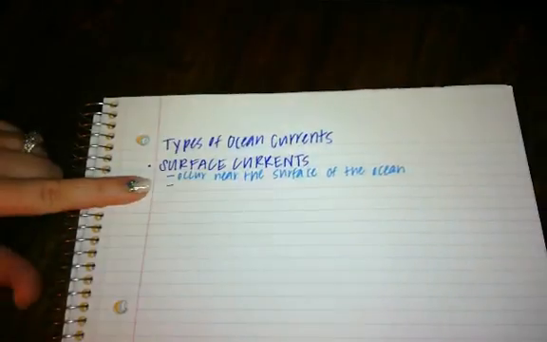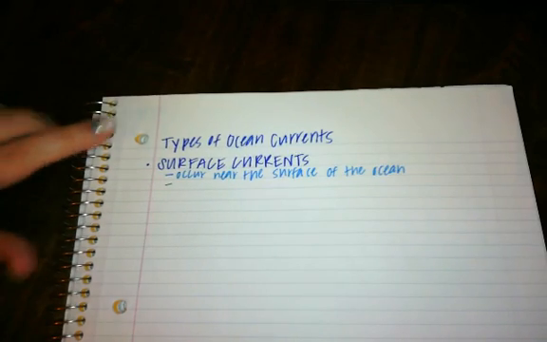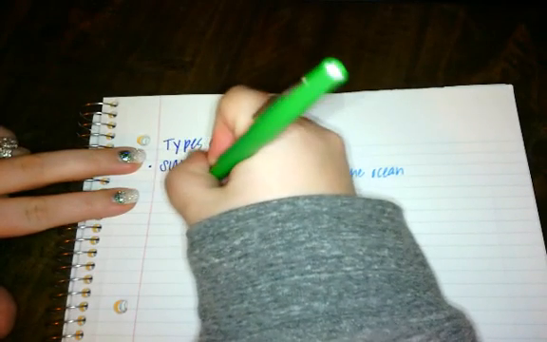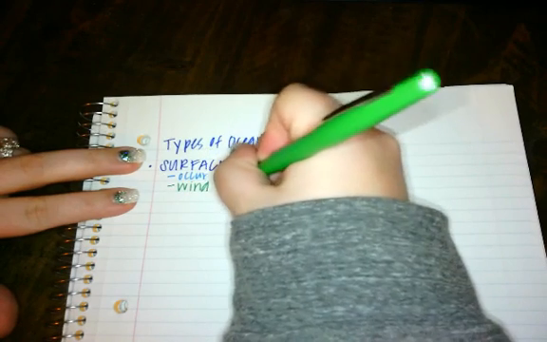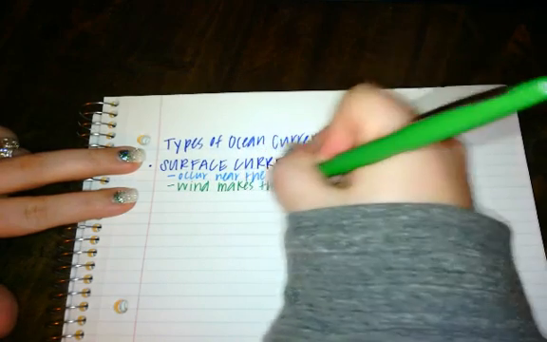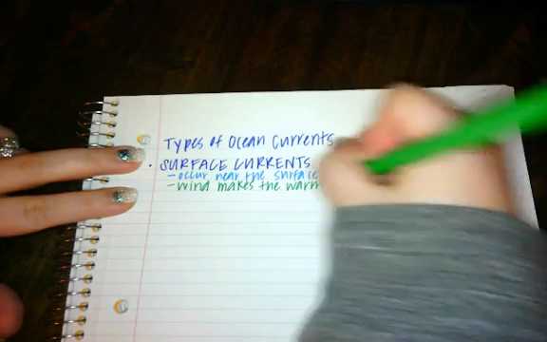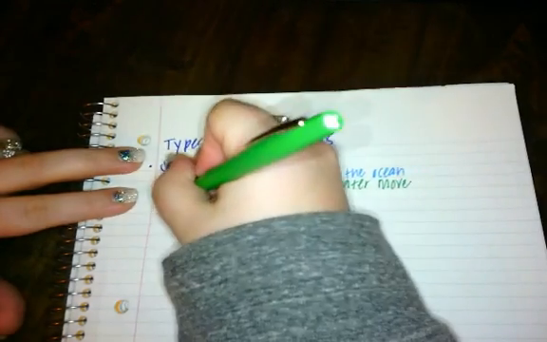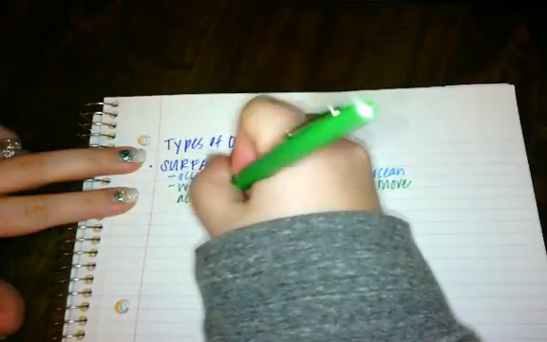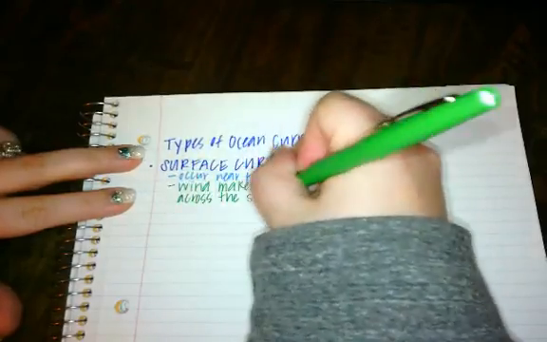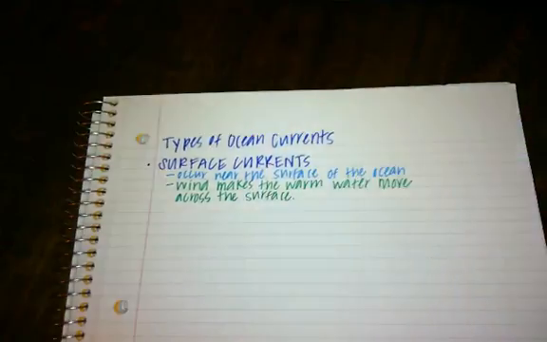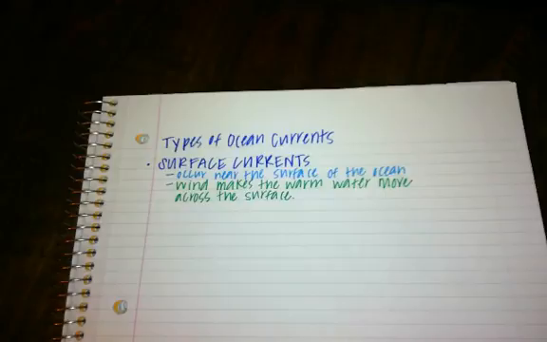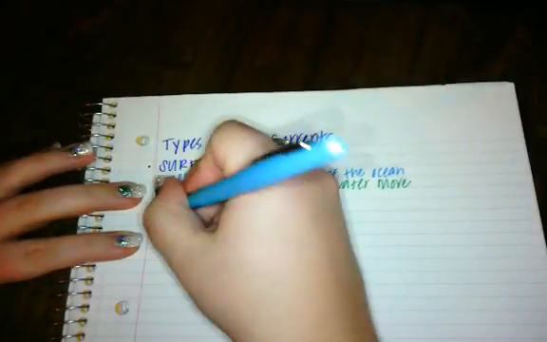Second detail is that wind makes the warm water move across the surface. All right, and your last detail is that winds are able to move the top 400 meters of the ocean.